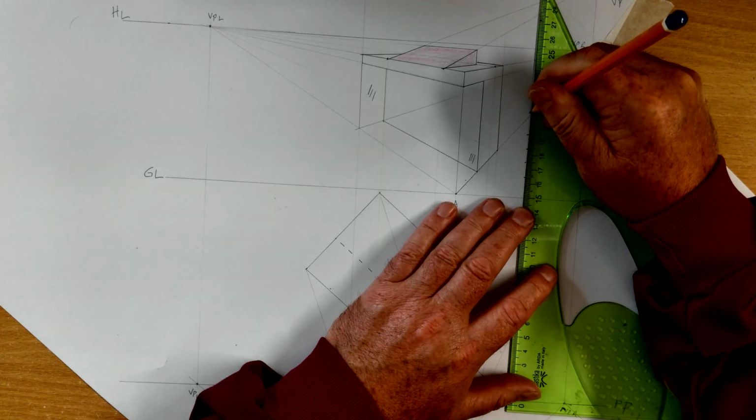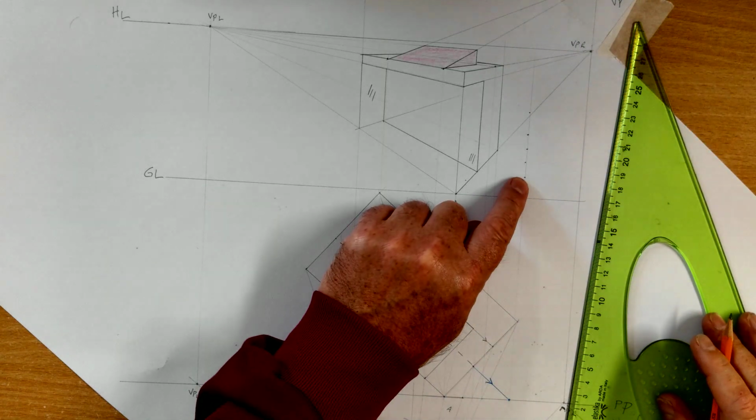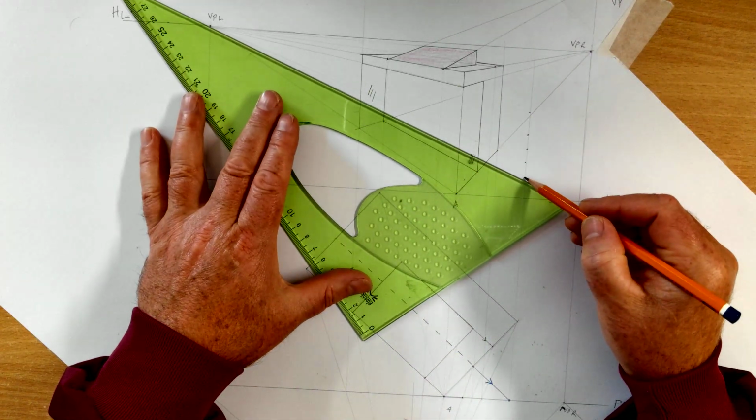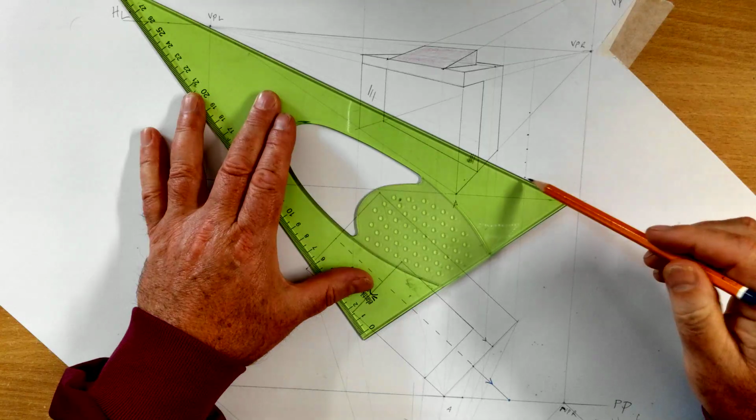Okay, so that is all of the heights that I need here, and you can just vanish them to the far vanishing point.